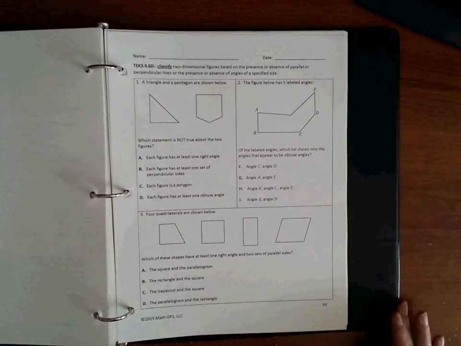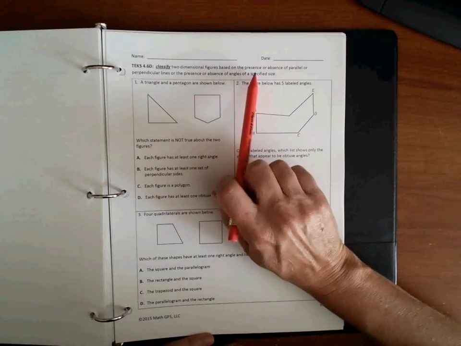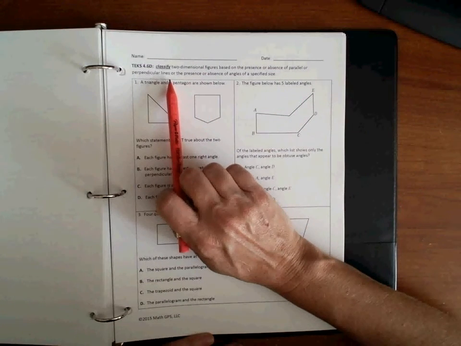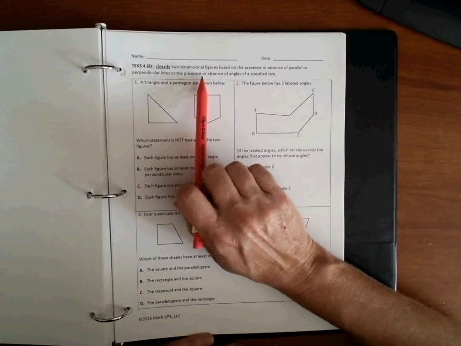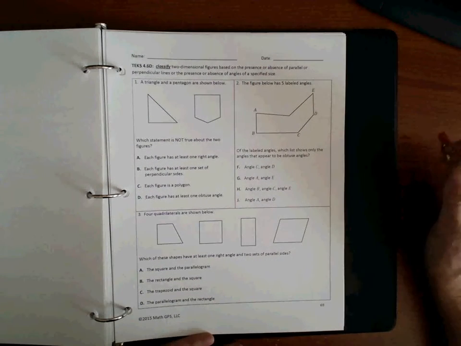Okay. So our objective for today is to classify two-dimensional figures based on the presence or absence of parallel or perpendicular lines, or the presence or absence of angles of a specified size. So remember, that would be acute, right, or obtuse.